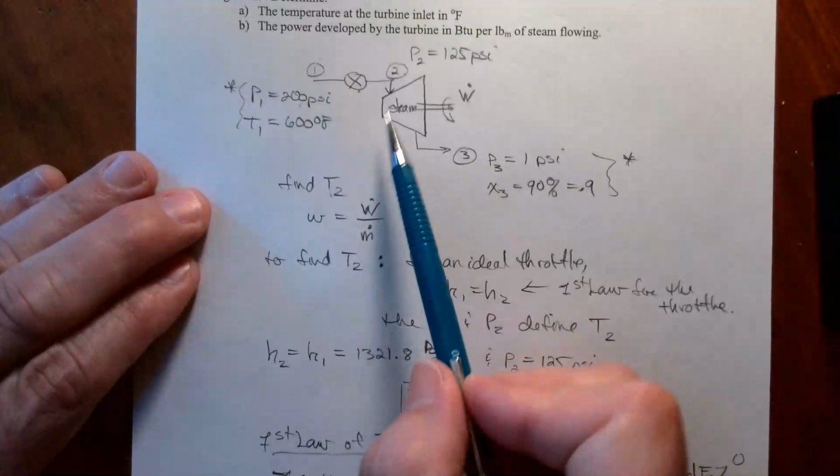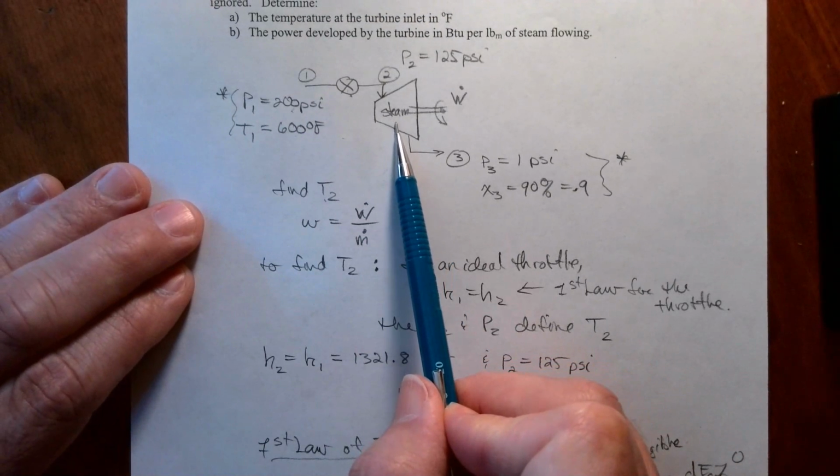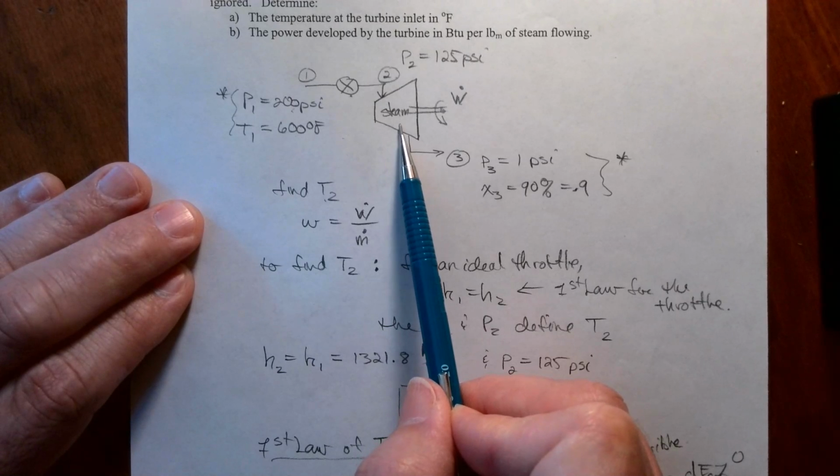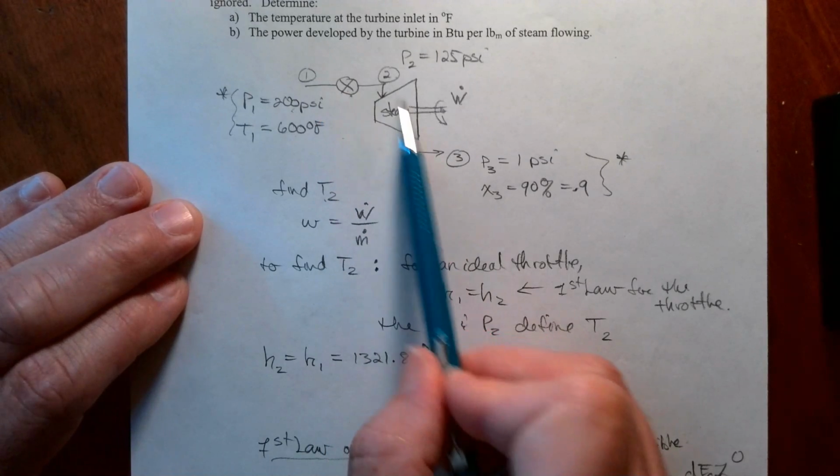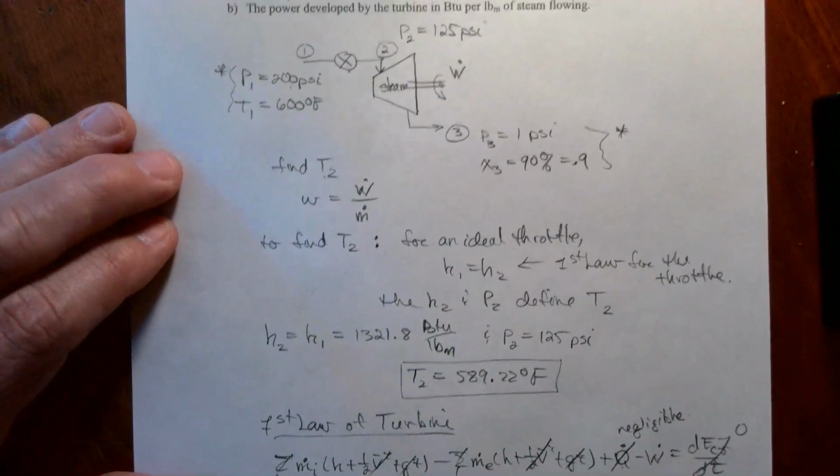Quite often in these problems, you'll have a choice as to what you want to perform your energy analysis on. And then you just have to keep track, if I'm looking at parts at a time, of how the two parts interact.